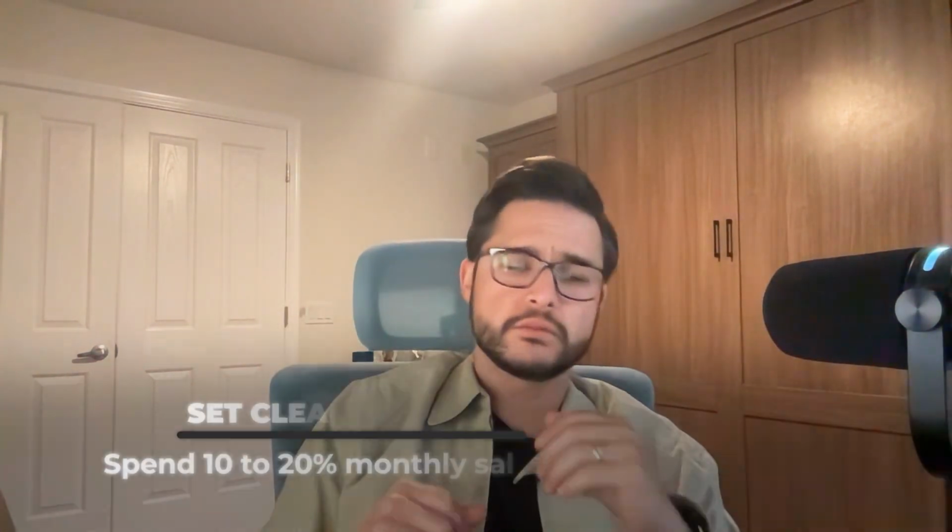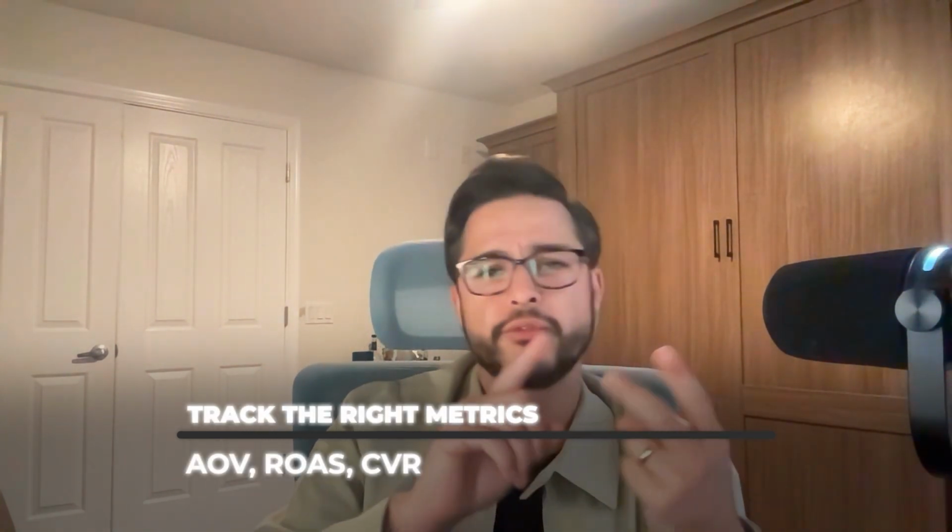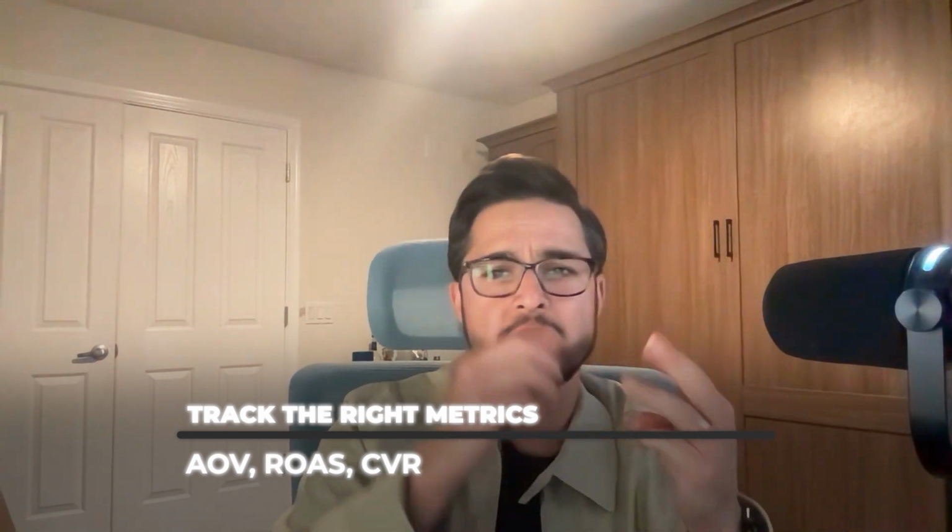And here are some key takeaways for e-commerce brands. So to wrap this up, set clear goals. Spend 10 to 20% of monthly sales target on Google Ads. Track the right metrics. Like we said, AOV, return on ad spend, and conversion rate will really help drive budget decisions and allow you to define what your target CPA is.